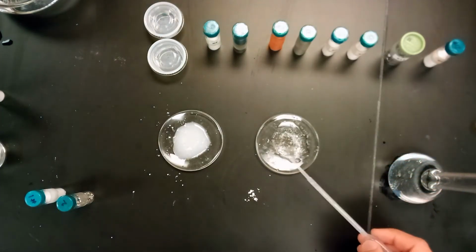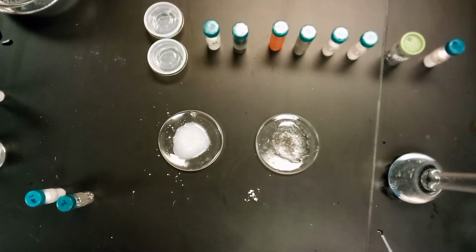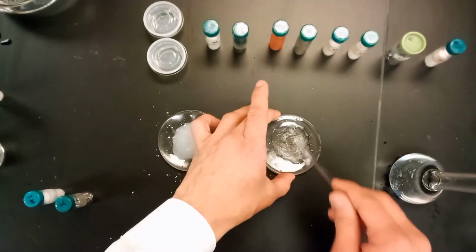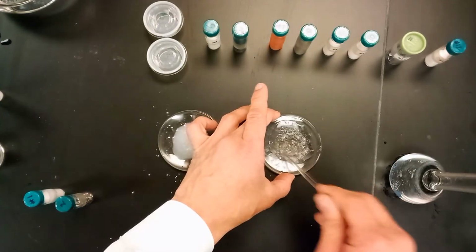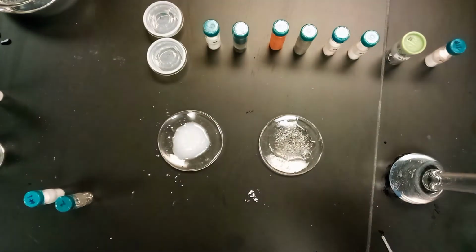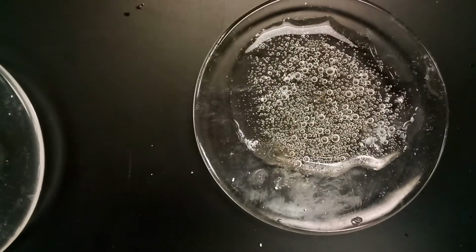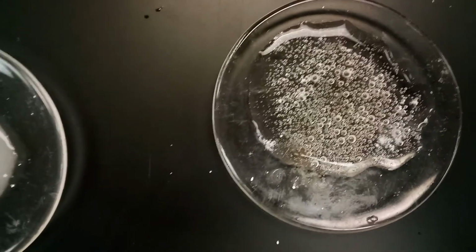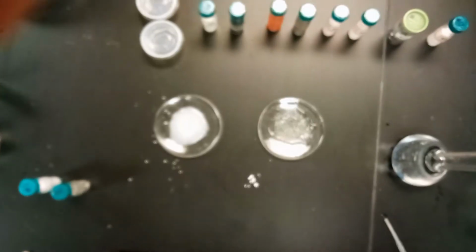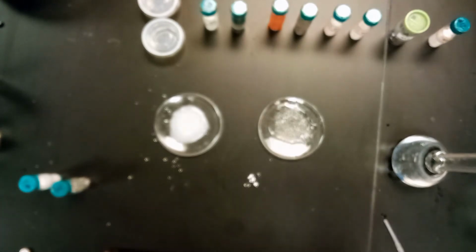Not sure if you can see that, but there were some bubbles that just formed, believe it or not. Yeah, okay, here, I'll try to get the camera much closer to that one. You can see all the bubbles forming at the bottom there, from the reaction with the hydrochloric acid. So that's a really strong indicator.